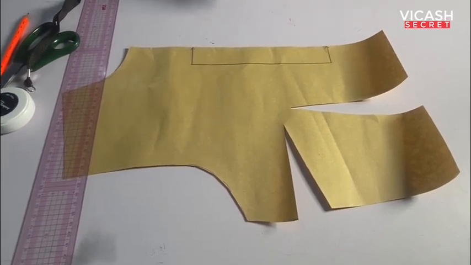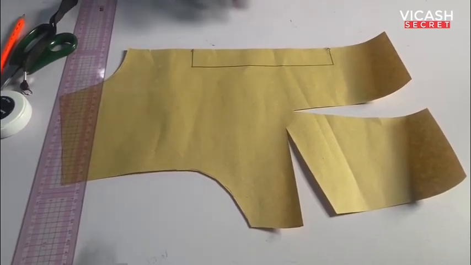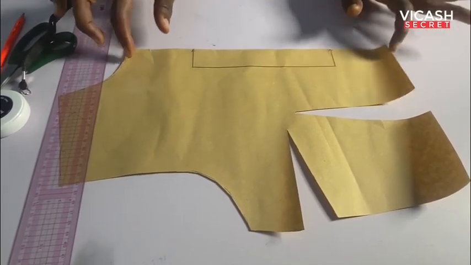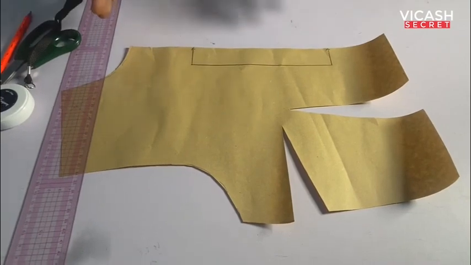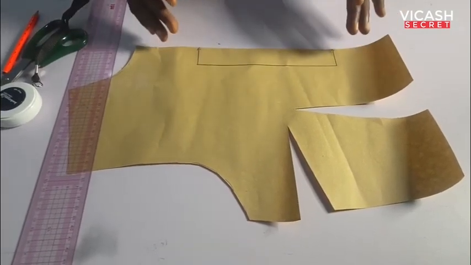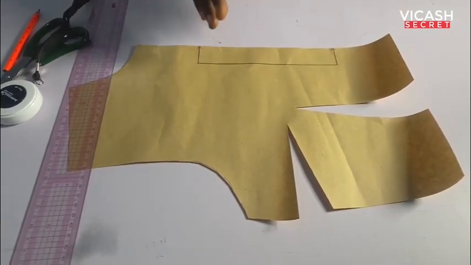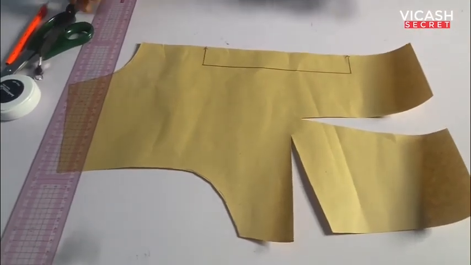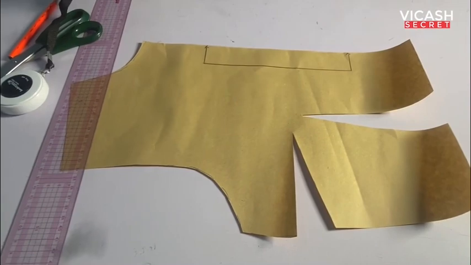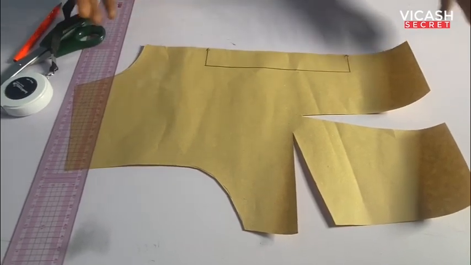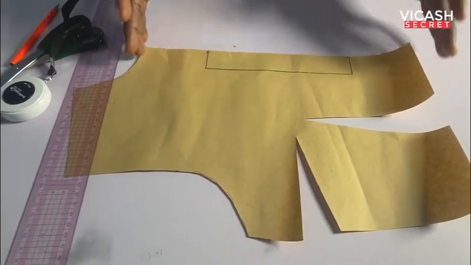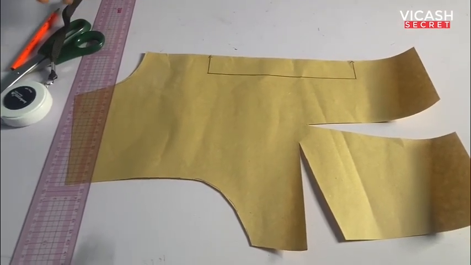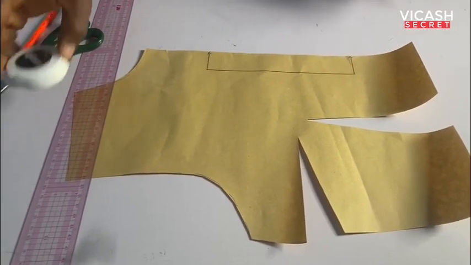In my first video, I taught you how to do the basic block in detail, and out of the first video, we have this beautiful basic block from the shoulder to waist, and we're going to use this in teaching you how to do different dart manipulations. Please, let's begin. So first of all, the materials that you need in doing the dart manipulation are your basic block, your ruler, your pencil, your paper cutting scissors, and your tape measure as well.